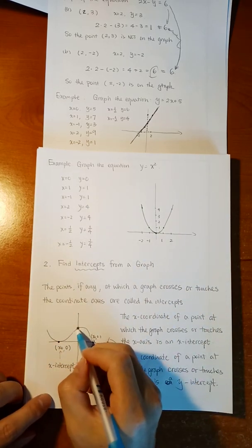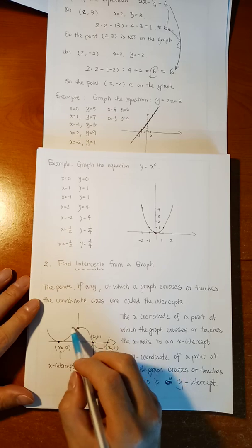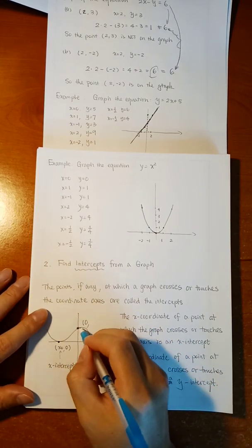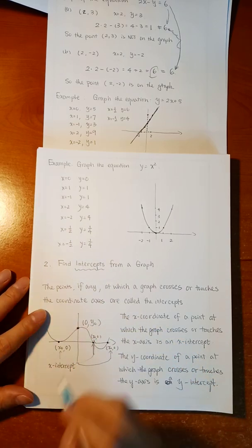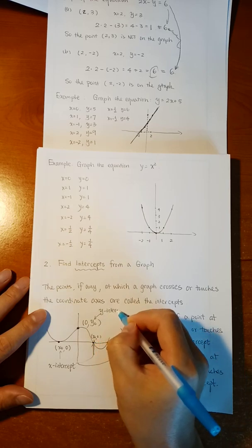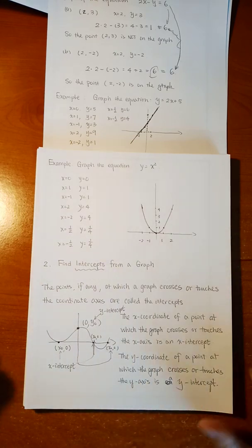See here, at this point the graph crosses the y-axis, so the x-coordinate is always 0. Then you get the y-coordinate. This number is called the y-intercept.